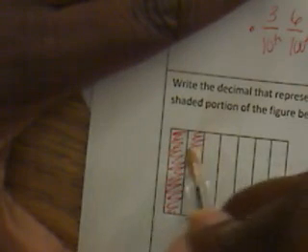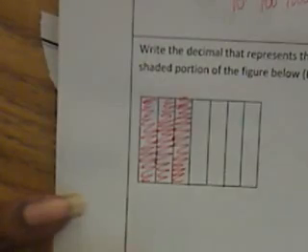Okay, so look at this one. Write the decimal that represents the shaded portion. Okay, so I'm going to shade these in. Now you got to write the fraction. If you remember what a fraction is from 3rd grade, 1, 2, 3, 4, 5, 6, 7. Oh, it's the 7. This is the weird one. 3 out of 7. Okay, we got to turn this into a decimal.